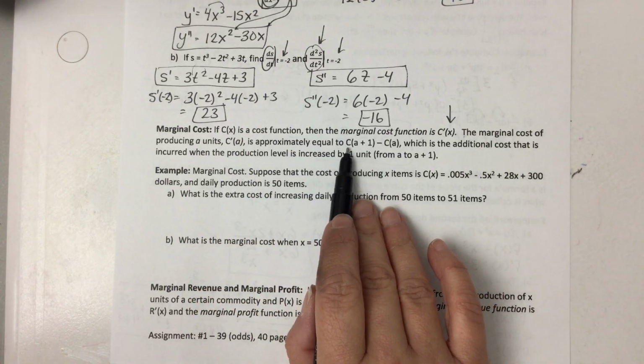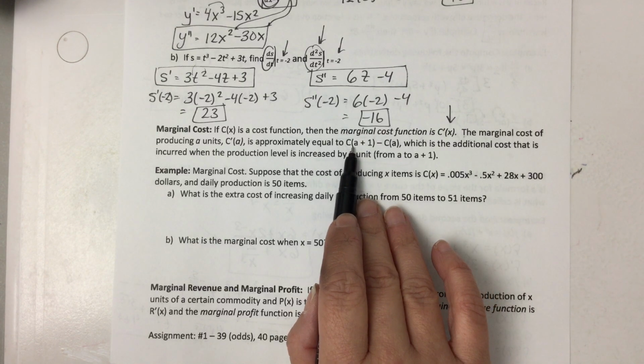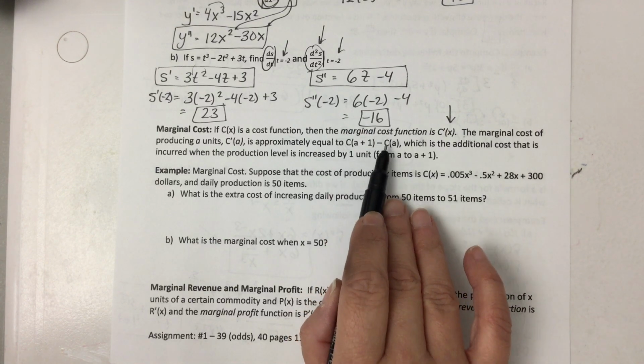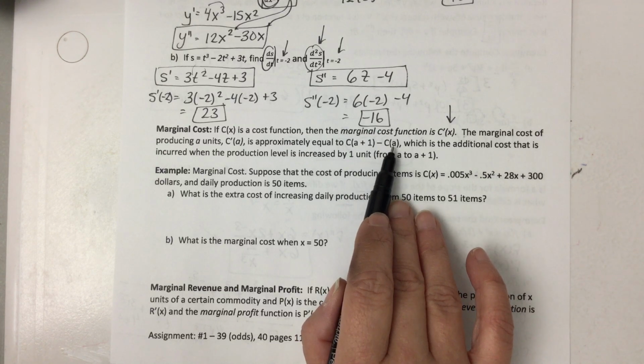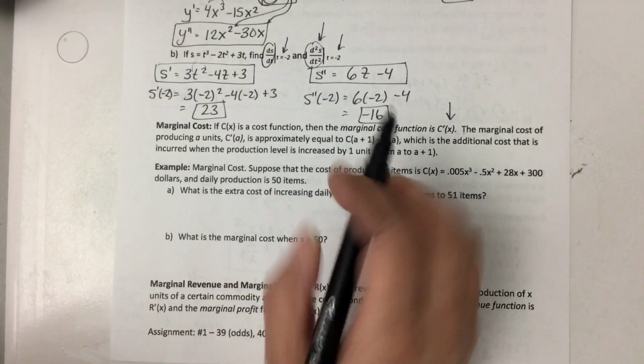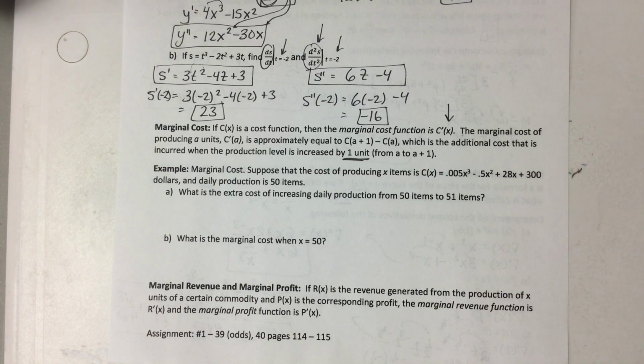So it's approximately equal to, if you take the original function, the number of units you're making plus 1, go ahead and calculate that, minus, take your original cost function, put in how many units you're creating right now. It is the additional cost that is incurred when the production level is increased by 1 unit. That's the definition of marginal cost.